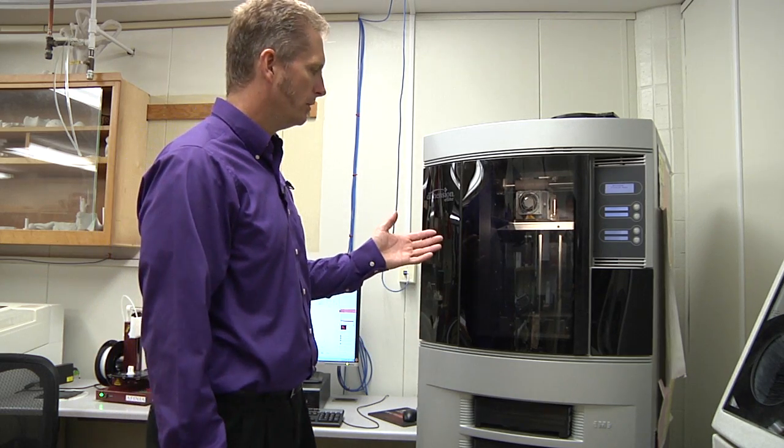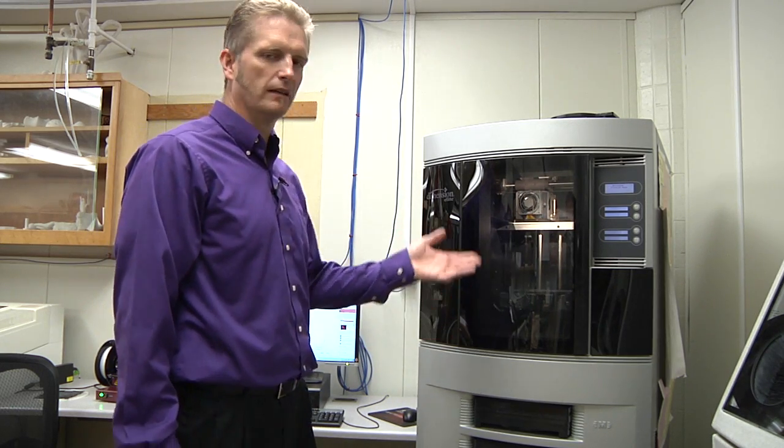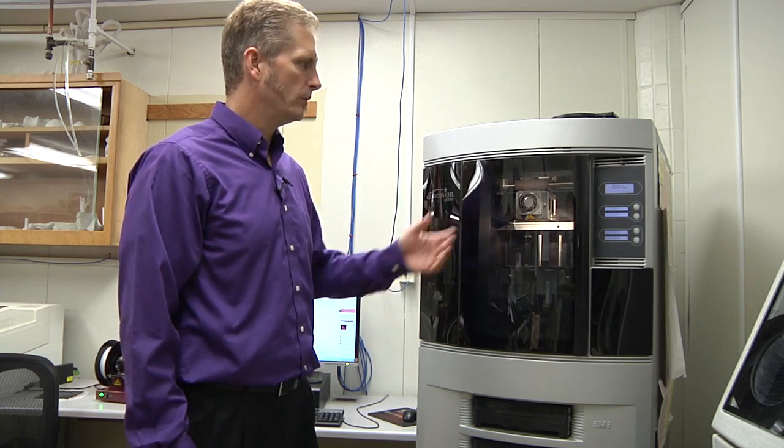The machine will go through an initialization phase. It'll take a little bit of time, heat up, and then it will start printing our part.